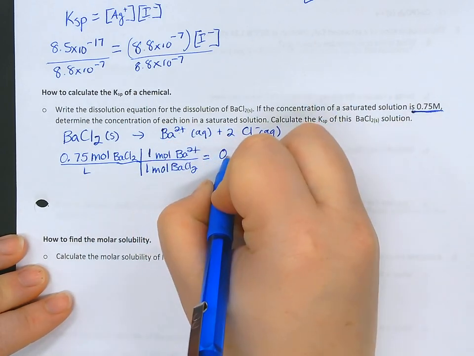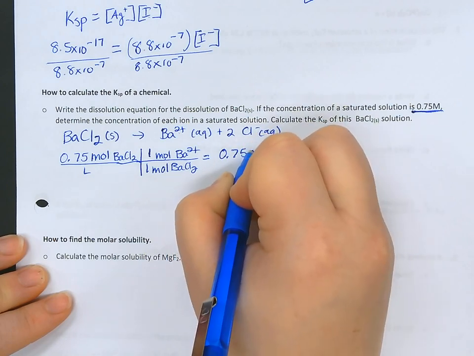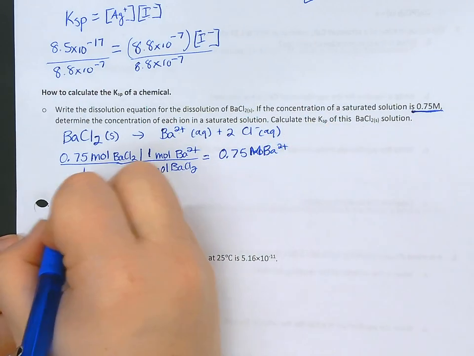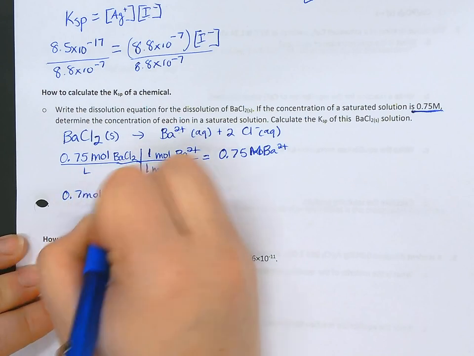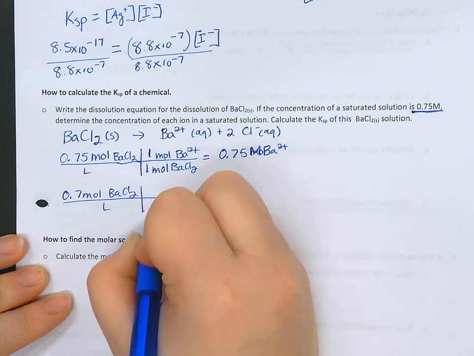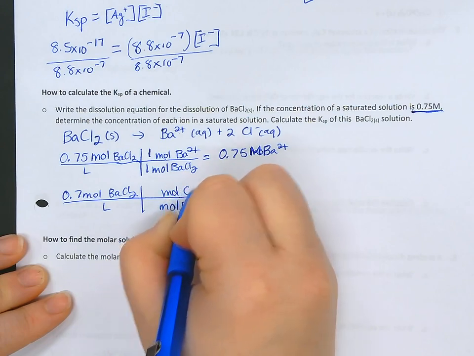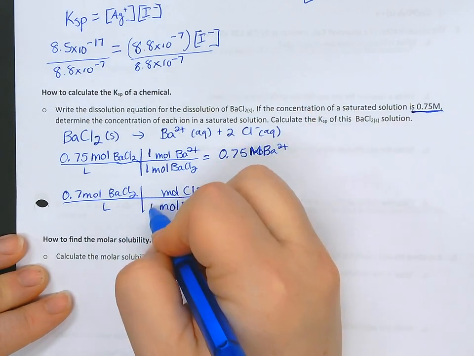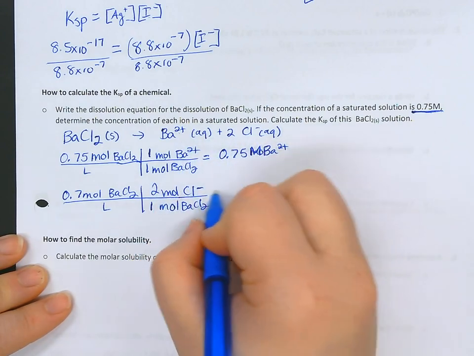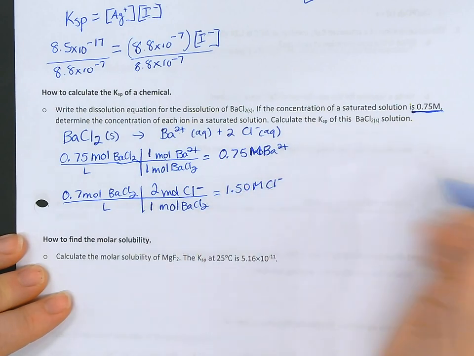So it's going to be equal molar, 0.75 moles per liter, or you can just write your capital M and then your Ba2 plus. Now if we did the same thing for our other chemical, moles of Cl minus, we can see that when one of these breaks down, we are going to make two of the chlorines. It's a 1:2 ratio. So we're going to end up with 1.50 molar chlorine ion.